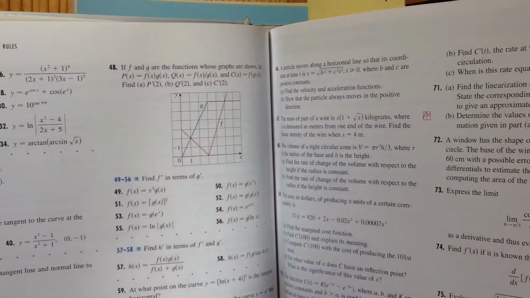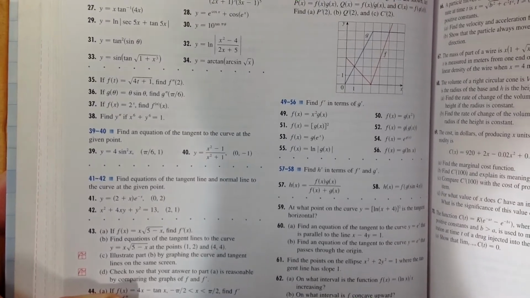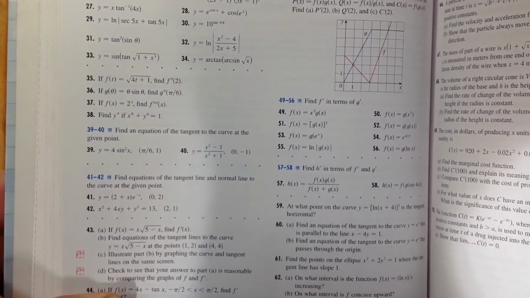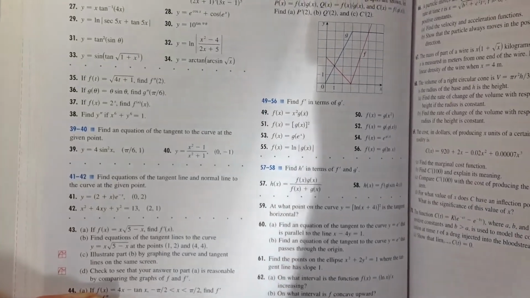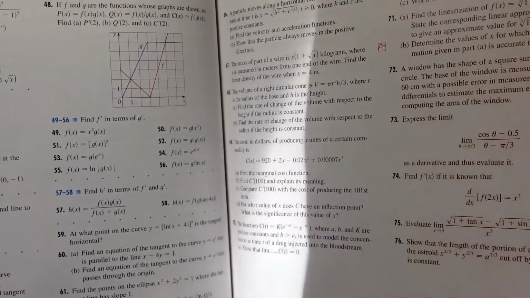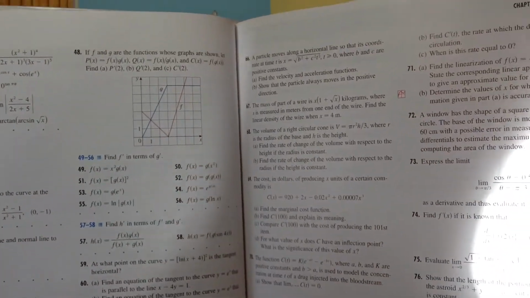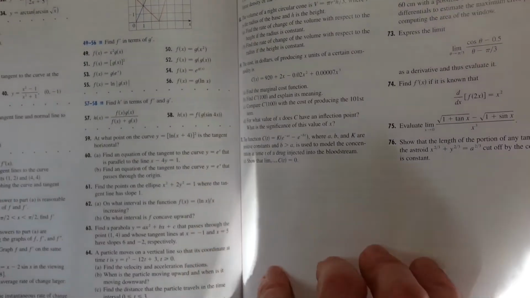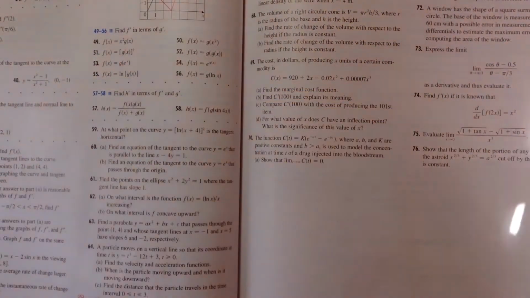Let's see. Number 41 is just a tangent line one. You take the derivative, find the slope. Looks like a product rule going on there, so be careful with that. But that one should be okay. And then 49 through 55 are a little bit weird. They're these guys here. So I will go over that one. I'm going to do the even ones. Let's just try to help you out with the odd ones.